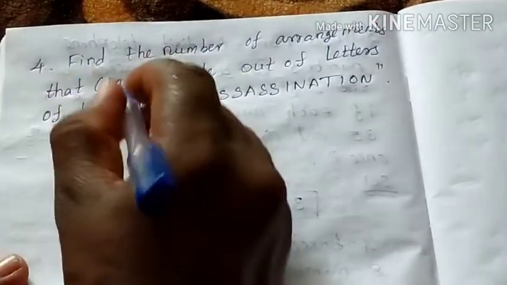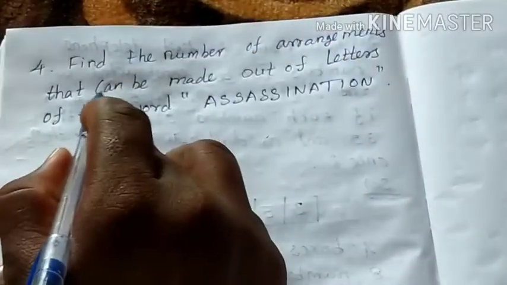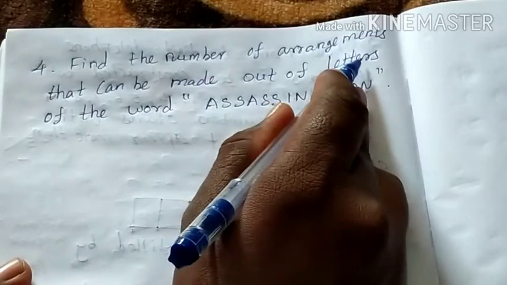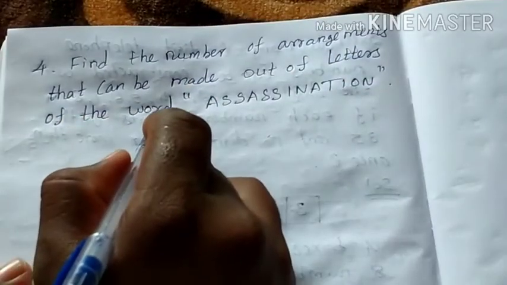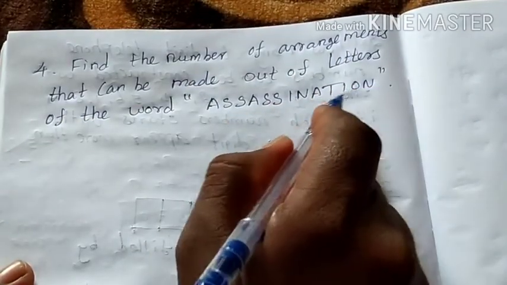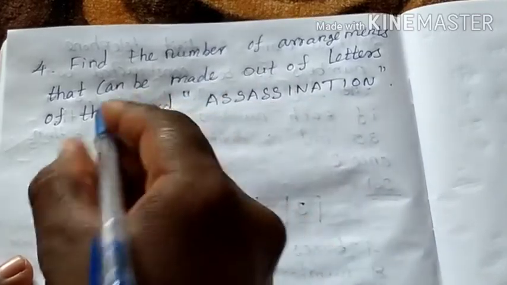Okay, next, fourth question. Find the number of arrangements that can be made out of the letters of the word assassination. Okay, the word assassination is given.